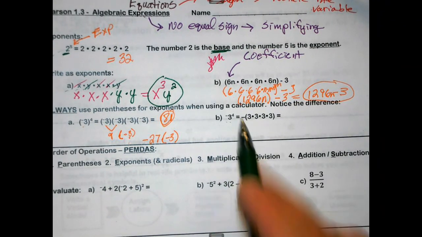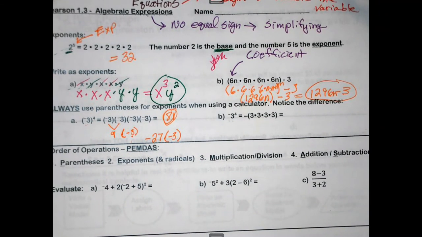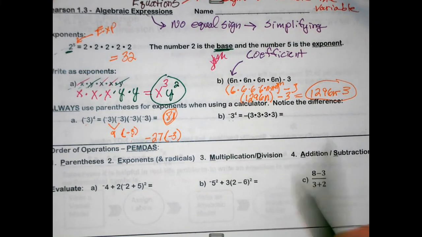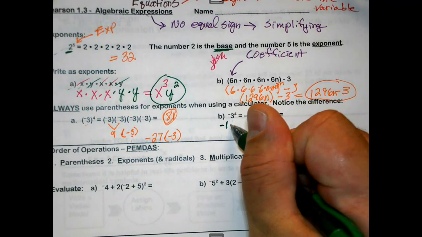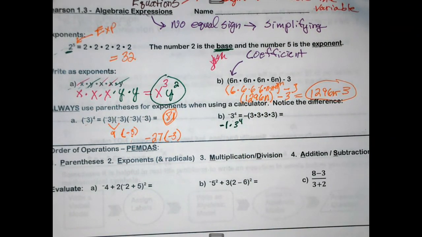Okay. Negative 3 to the fourth. No parentheses. What's the answer for this one? To follow PEMDAS. What does PEMDAS tell you to do first? Remember that minus sign is like negative 1 times 3, right? That's what that means. So what do I do first here?